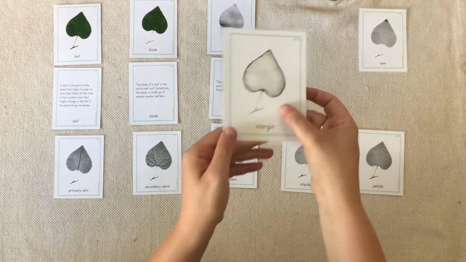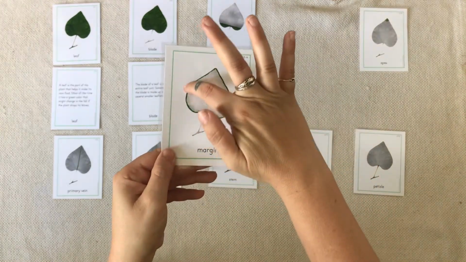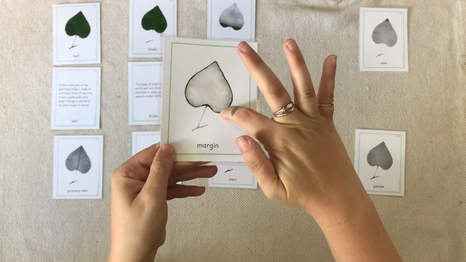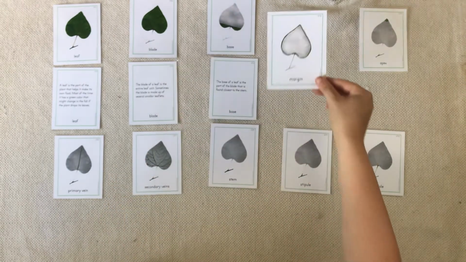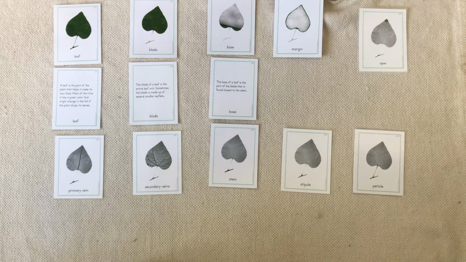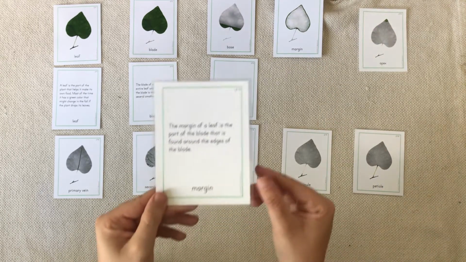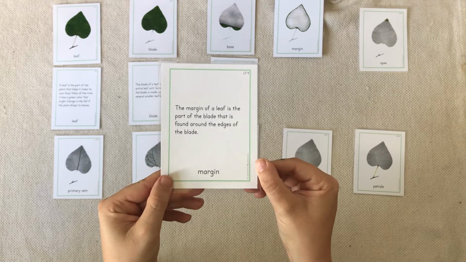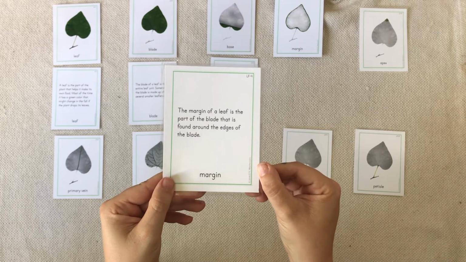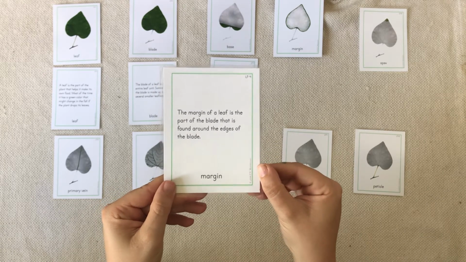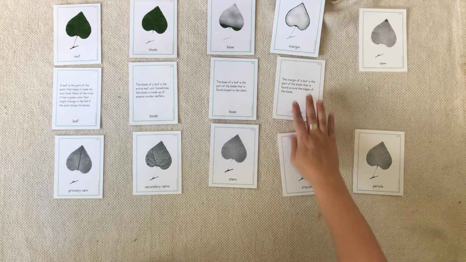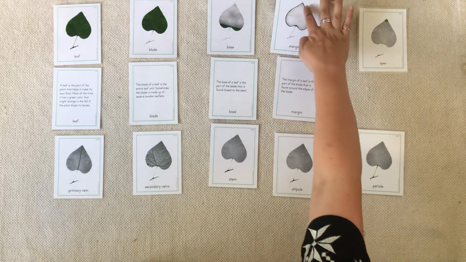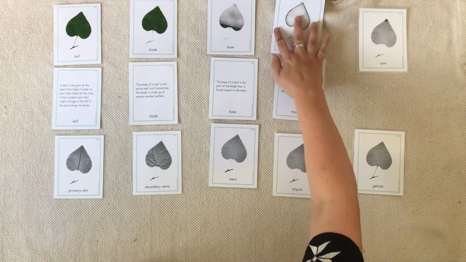Next, we have the margin. You can see that it's highlighted around the edge of the leaf. The margin of a leaf is the part of the blade that is found around the edges of the blade. So if you trace with your finger the shape of your leaf around the edge, you'll be tracing the margin.